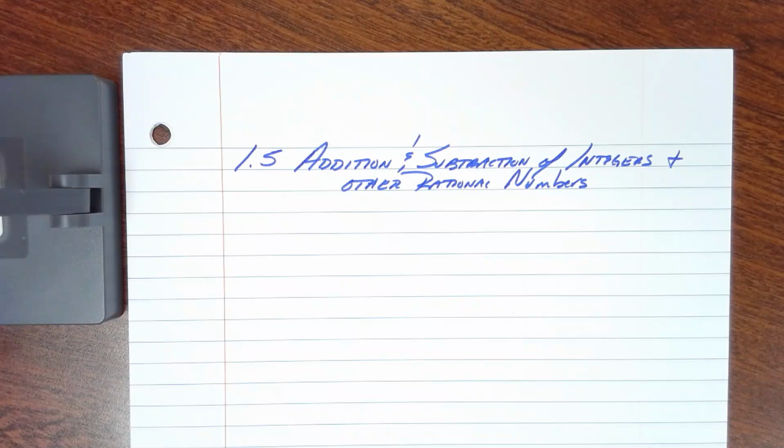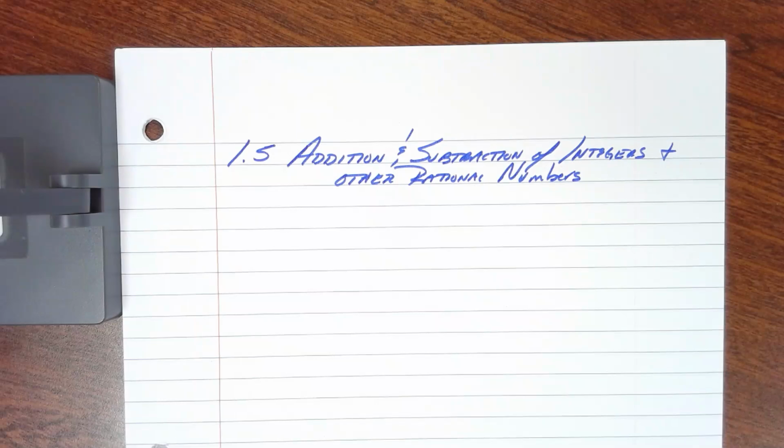And you have been through all of the rules regarding integers. The sum of two integers with the same sign: take the absolute value of each integer, combine them, and keep the sign of the integer.